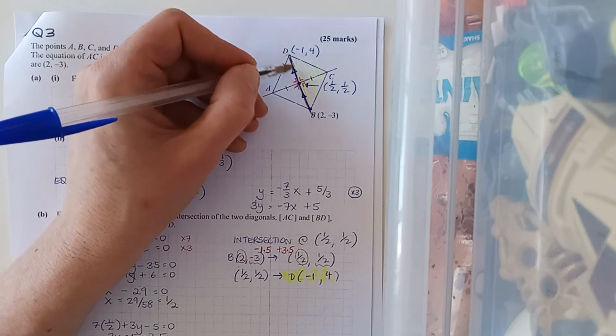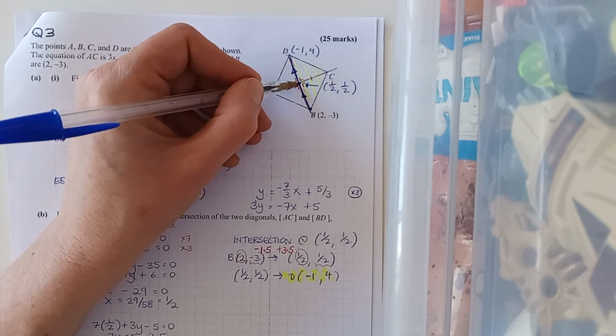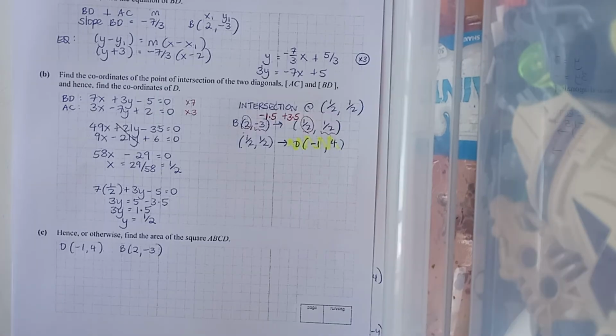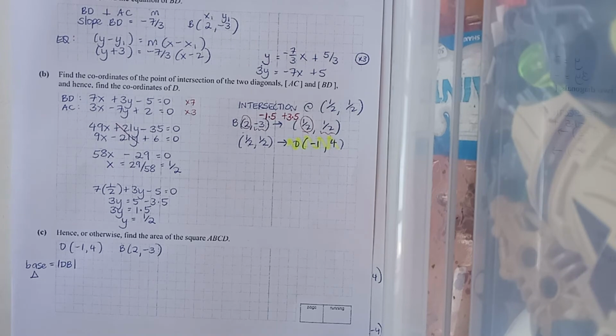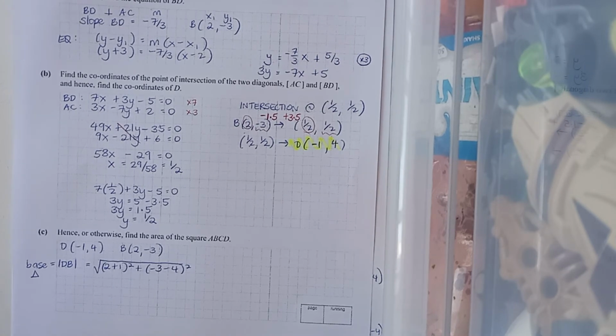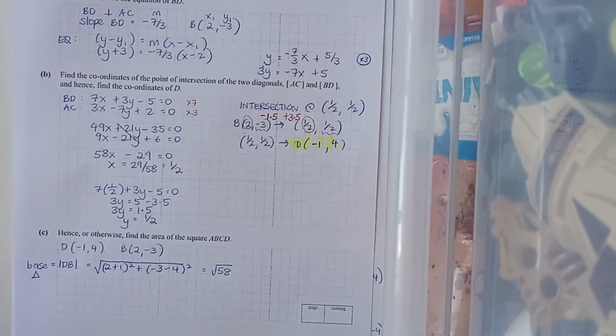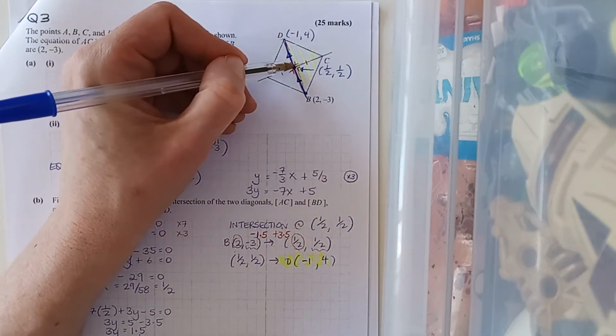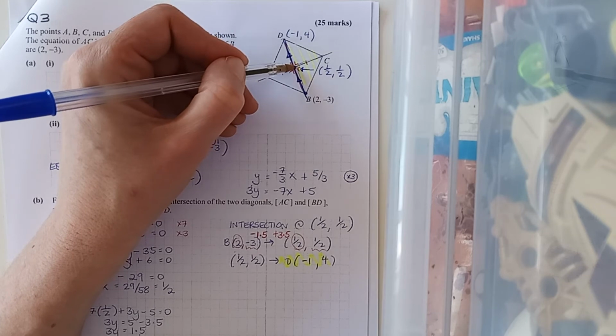So distance is the first thing I'm going to find. I've got D and I've got B and I want to find the distance between them. That's going to be the base of my triangle. So I'll fill that in and that works out as root 58. So what did I just get there? Well, I got this distance from D to B. Now the perpendicular height, if you like, this guy here, is going to be half of that. And I'm going to use that now to get the area of the triangle that I shaded.